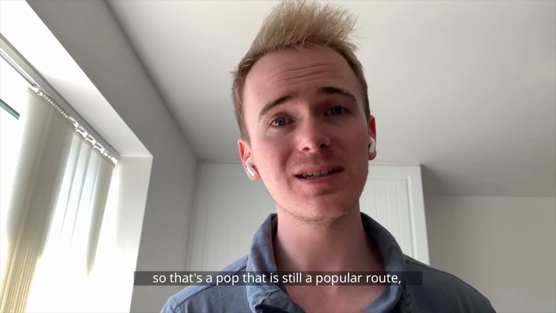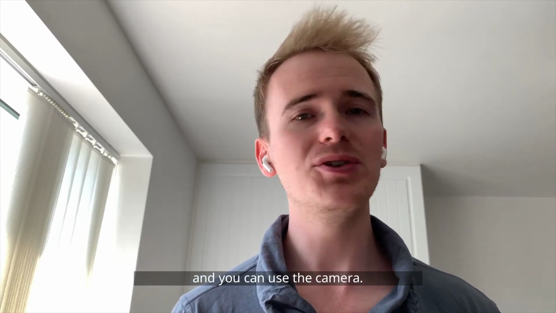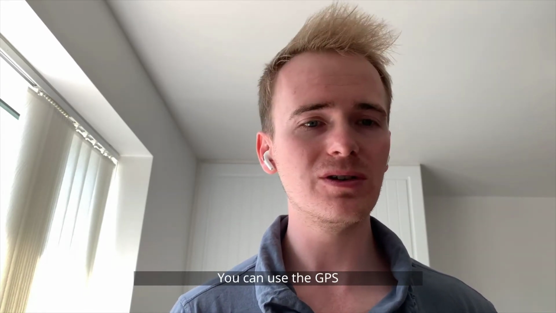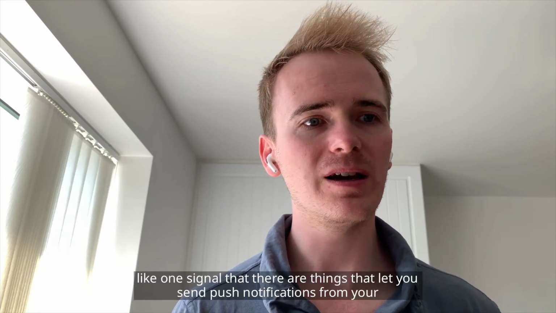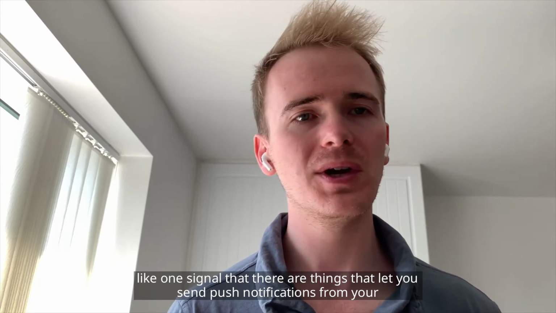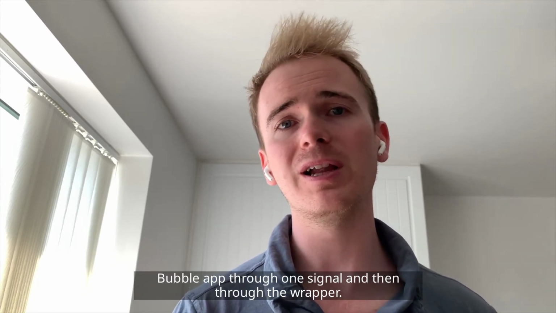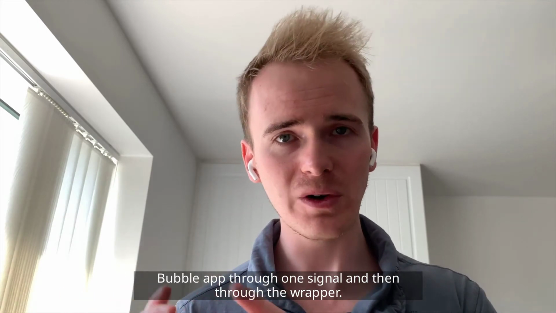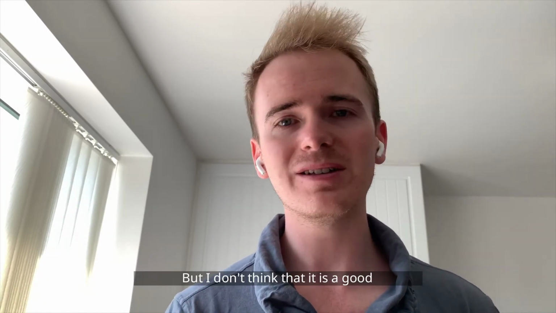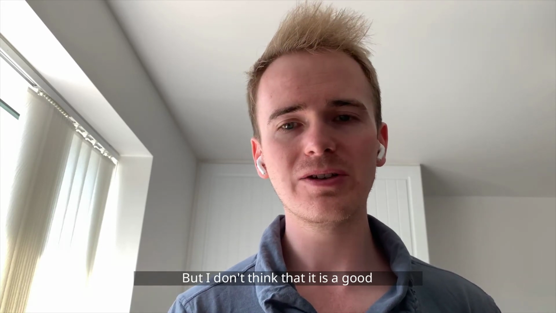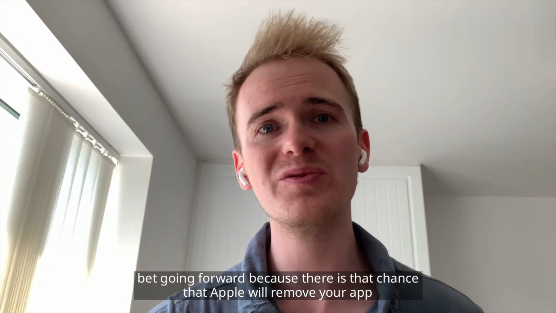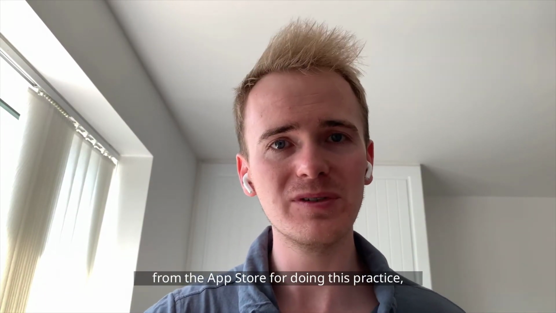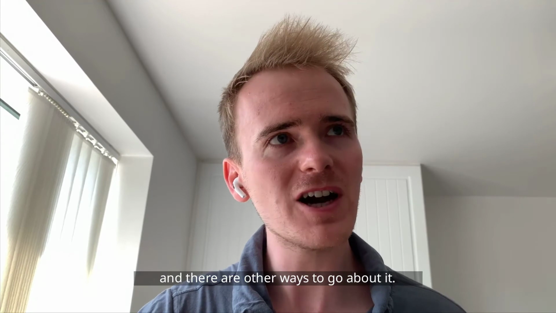That's still a popular route, and you can use the camera, you can use GPS, you can use push notifications like OneSignal. There are plugins that let you send push notifications from your Bubble app through OneSignal and then through the iOS wrapper. But I don't think that it is a good bet going forward, because there is that chance that Apple will remove your app from the App Store for doing this practice. And there are other ways to go about it.